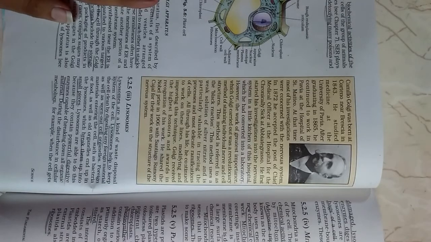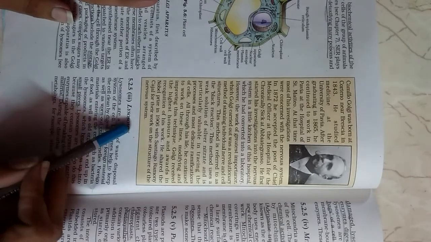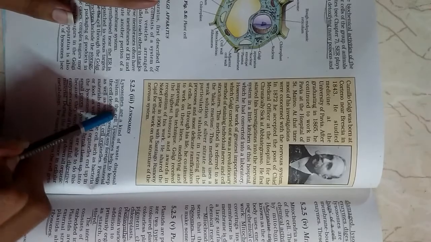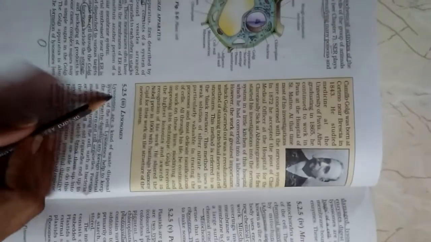Hello students, in this video I am going to start about lysosomes. Lysosomes are a kind of waste disposal system of cells. The Golgi function was to form lysosomes. The vesicle-like structures which I have shown in the diagram, the small circles which I have told are vesicles, are found and they are called lysosomes.